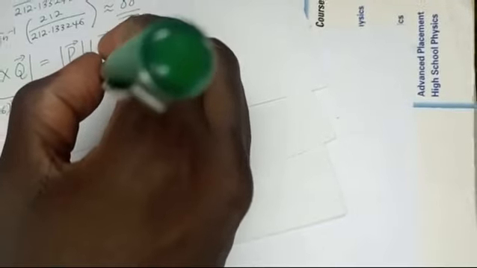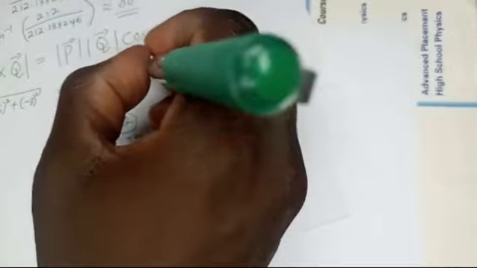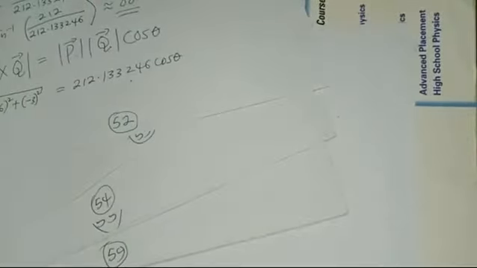Okay, for this one we already did them before, so I'm going to write the result, 212.133, 246 cos theta. Now this one, how do we get this one?